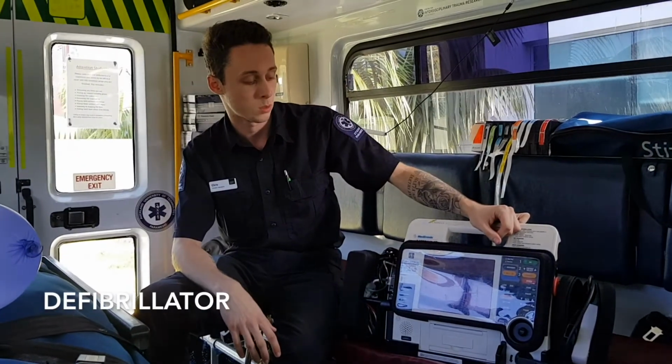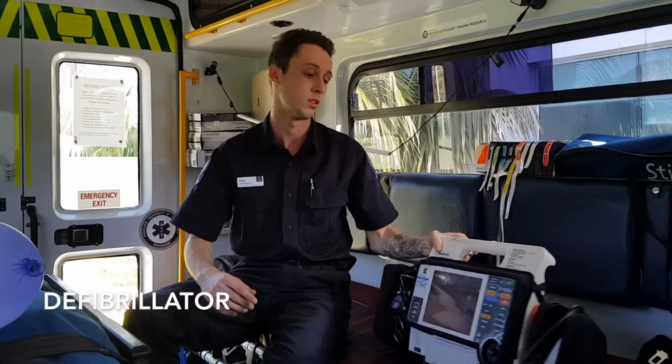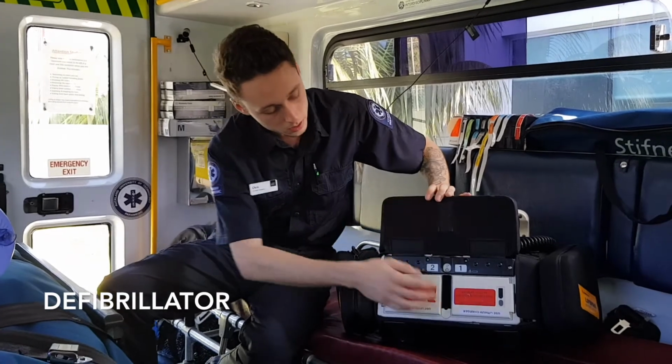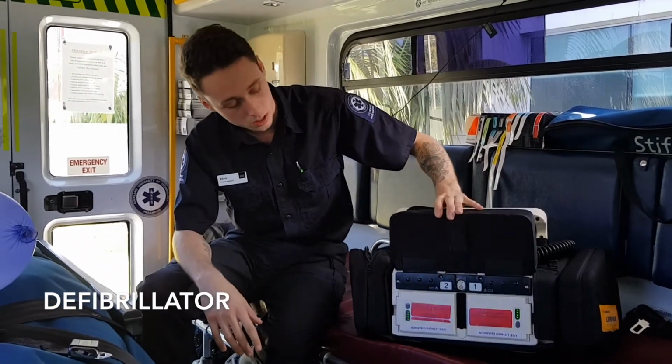So here we have the LifePak 12. I'll be demonstrating the pre-operational checks before shift. So the first thing I'll do is check the battery packs at the back here. Press these 2 grey buttons. They both appear to be fully charged and they are ready for shift.